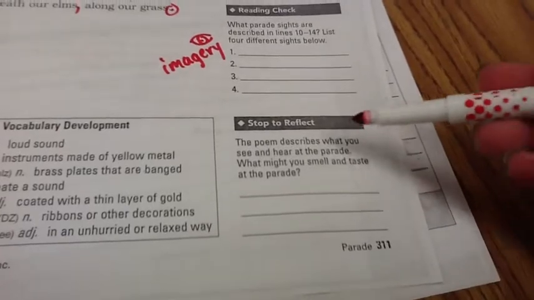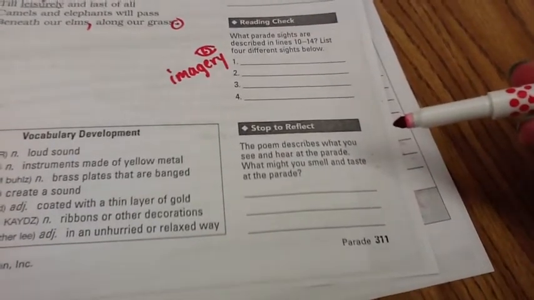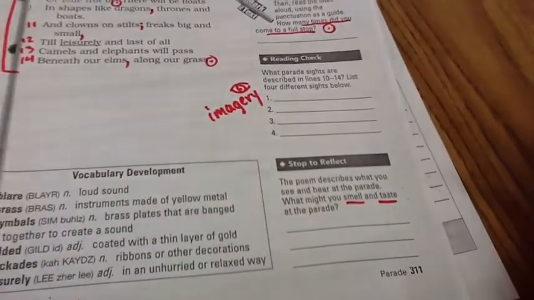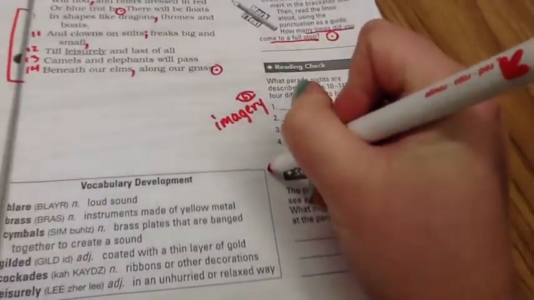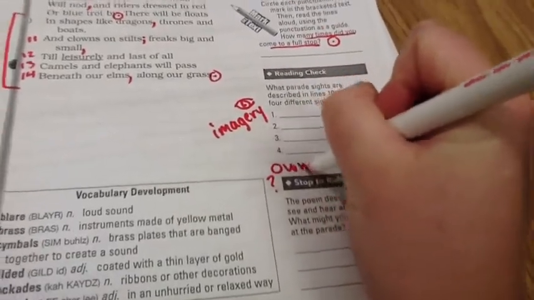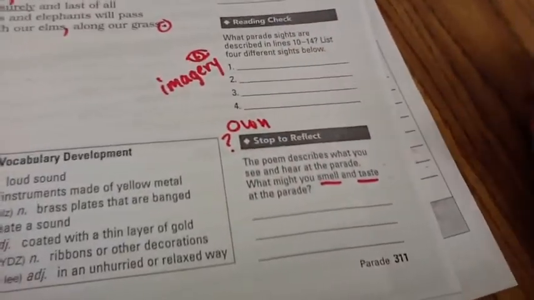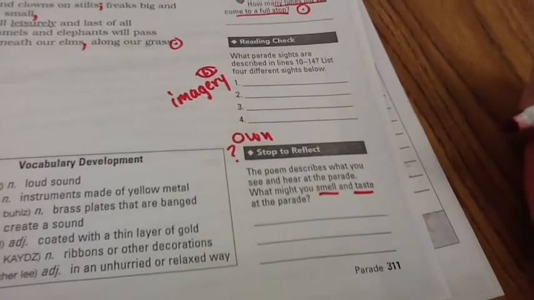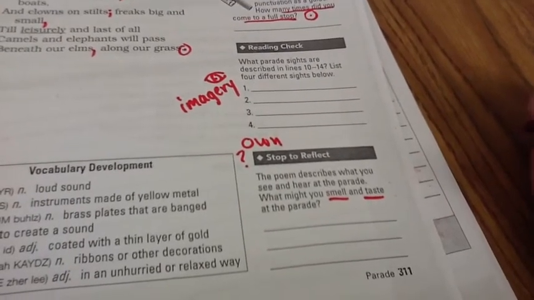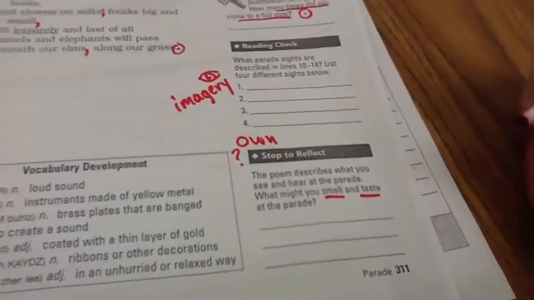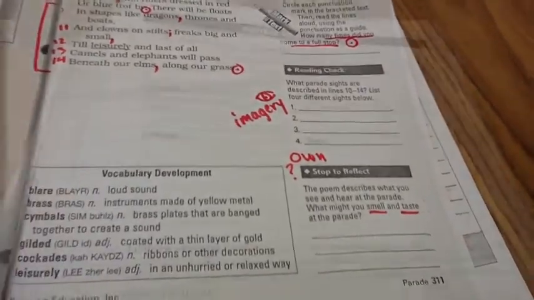Now, we'll stop to reflect. The poem describes what you see and hear at the parade. What might you smell and taste at a parade? This is for you to think on your own. So go ahead and answer this question. What would you smell and what would you taste at a parade? Go ahead and answer this question. And when you're ready to move on, go ahead and turn the page.